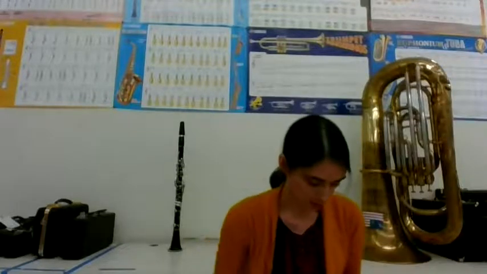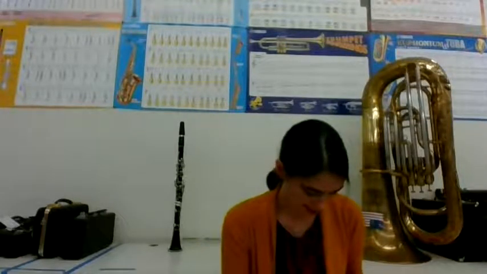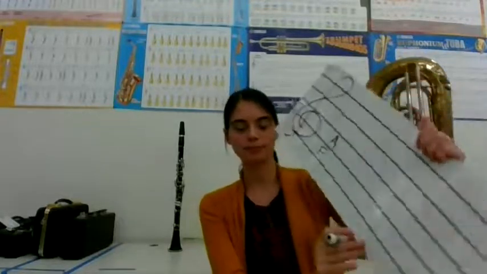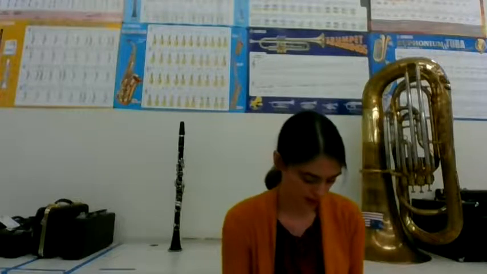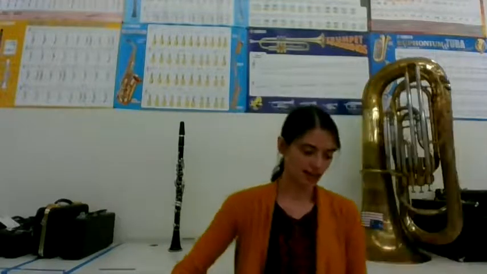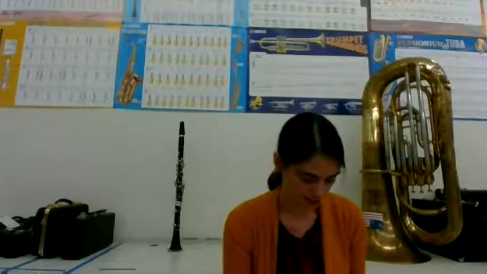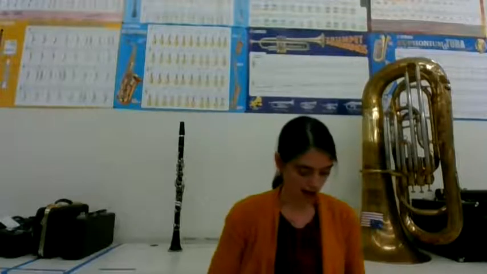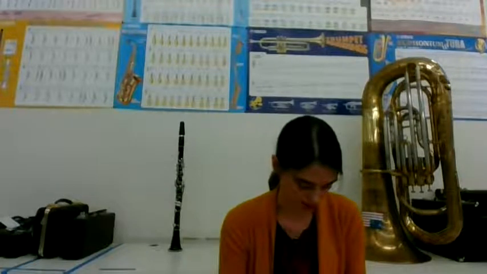If I go up one more, my second space is A. If I go to my third space, that musical note is C in the treble clef. And if I go up to the fourth space, that musical note is E. We always want to make sure that we go from bottom to top. So I'll go ahead and I'll number these to make it a little bit easier.